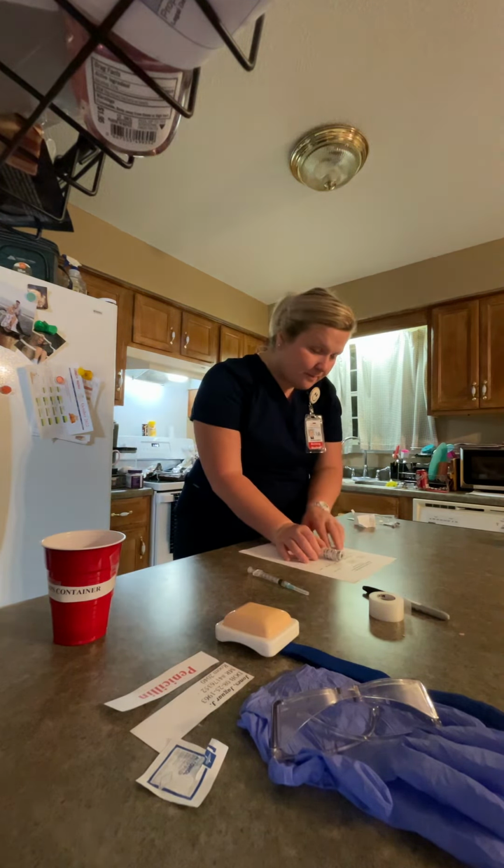As I said again, I would get another nurse to check over me just to make sure I did everything correctly. Now I'm going to make my label for my syringe.